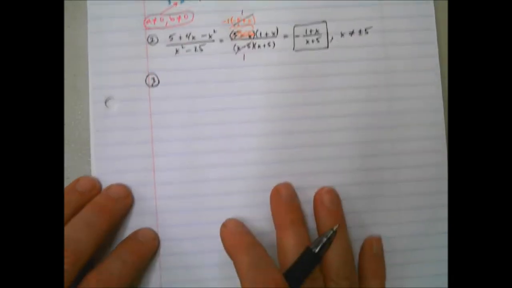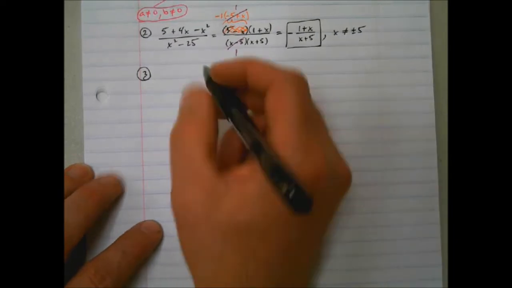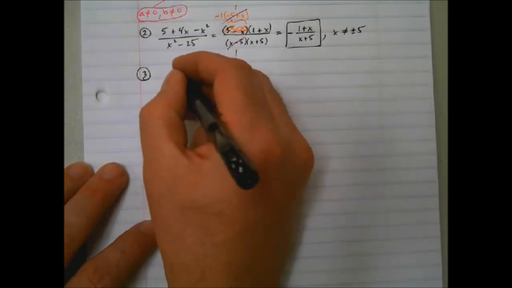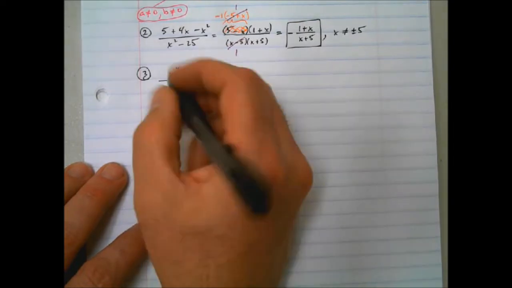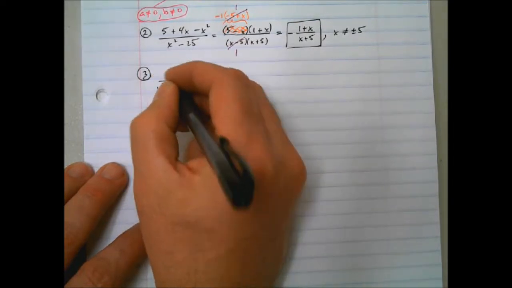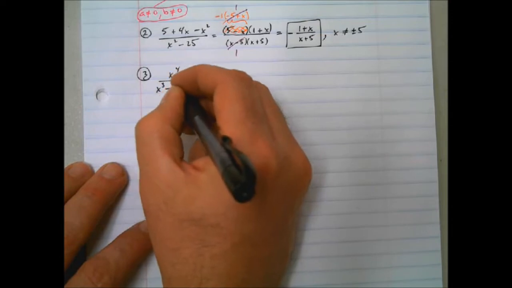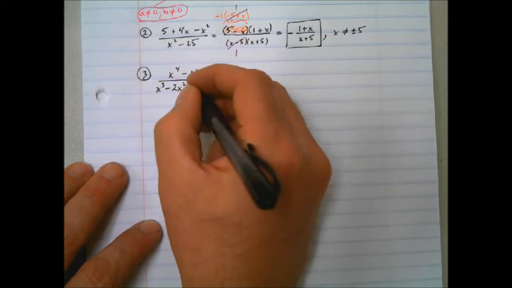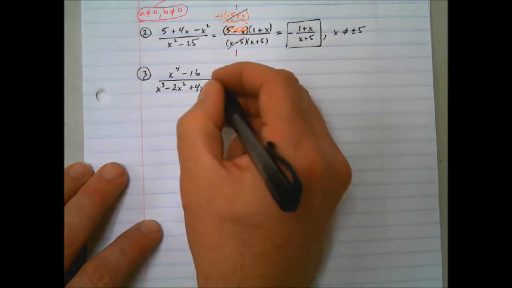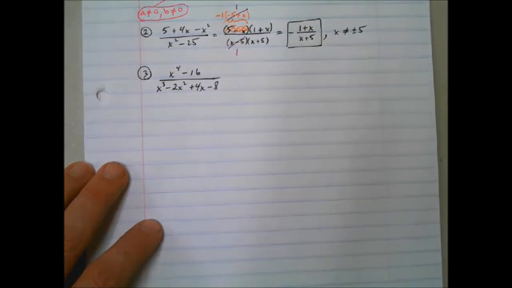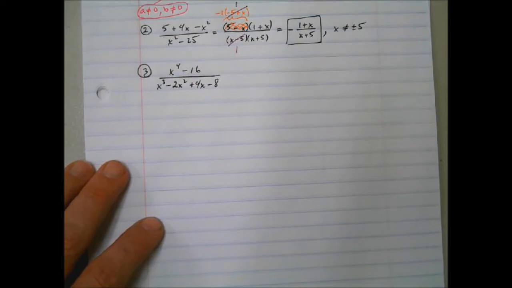Problem number 3. Okay, so x to the 4th minus 16 all over x cubed minus 2x squared plus 4x minus 8. Okay, well, this one's a little bit more challenging.